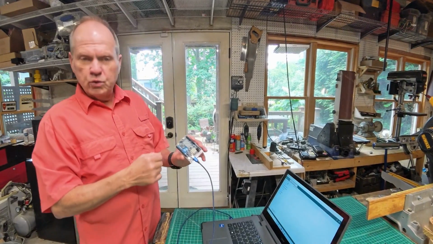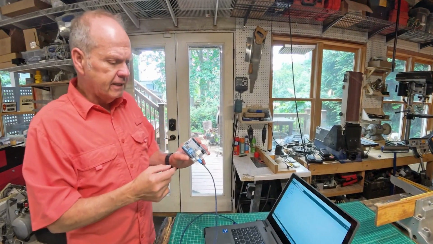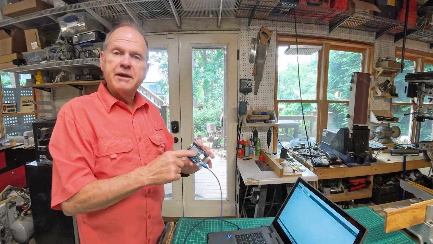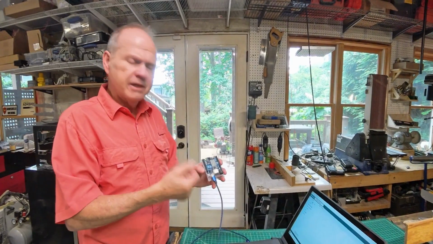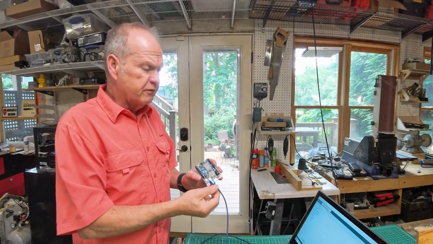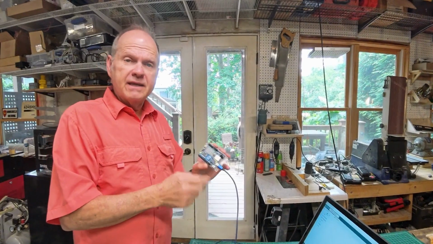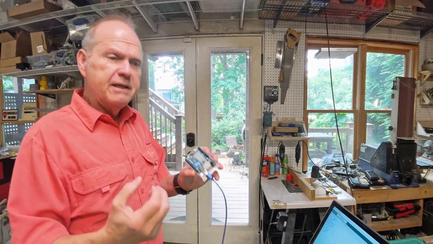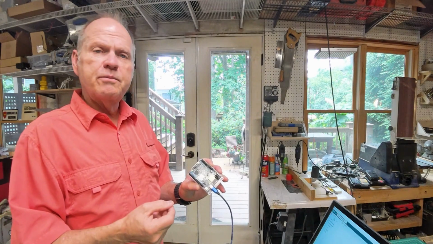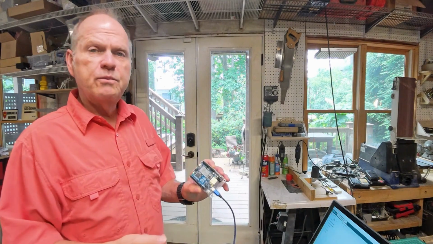There is a little tool in the IDE that lets you interrogate the board to find out what version it is. That's a great test to make sure that you've got a good active connection on it. So the next step is going to be, let's run the compiler and see if it will install the program into the board.